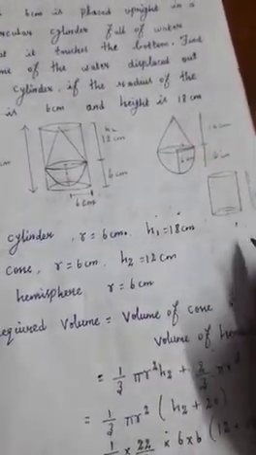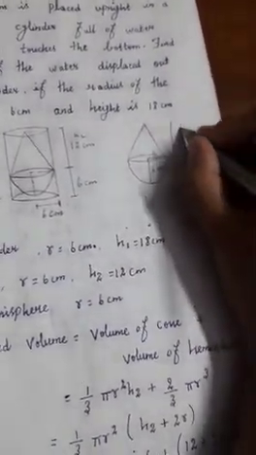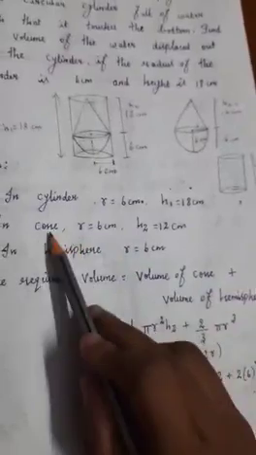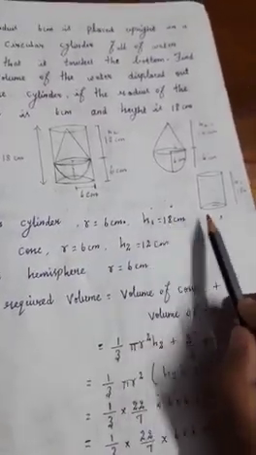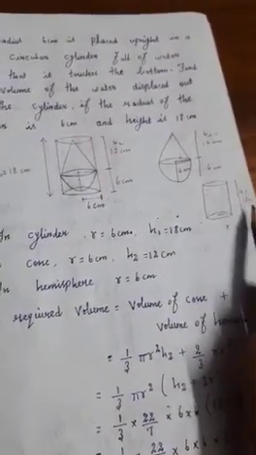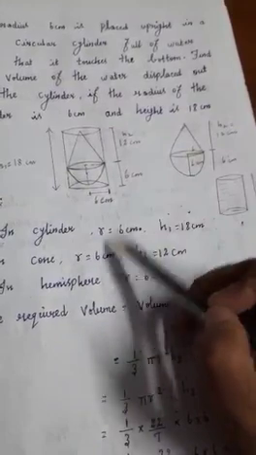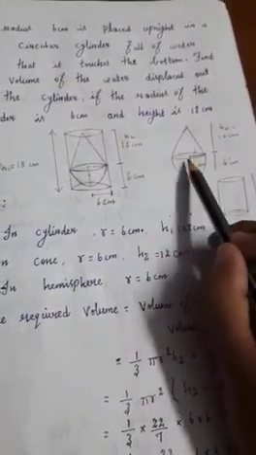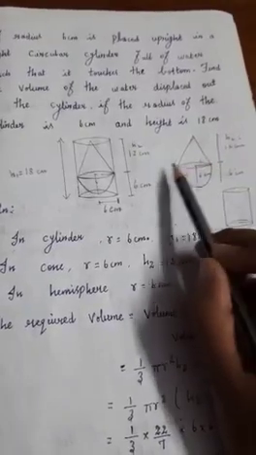So we will get confused with both heights. Better you take the height of the cylinder as h1 and the height of the cone as h2. Okay, so in the cylinder, the radius first you have to write, that is 6 centimeter, and the height of the cylinder is h1, so h1 is equal to 18 centimeter. Next, in the cone shape, the radius is the same, so there is no need to take r1, r2, r3 like that, because the radius is the same.